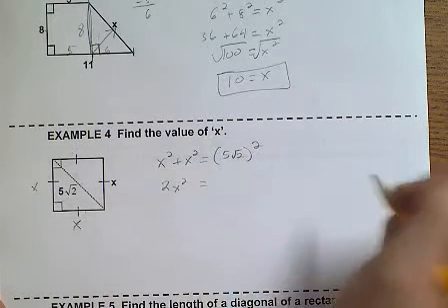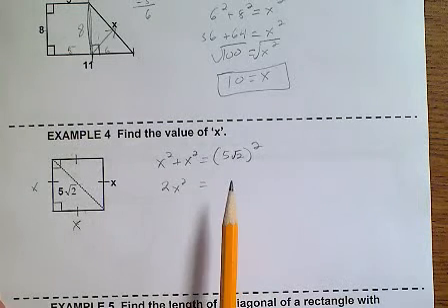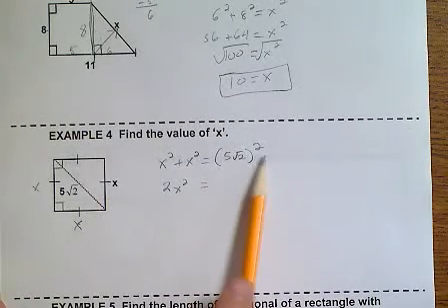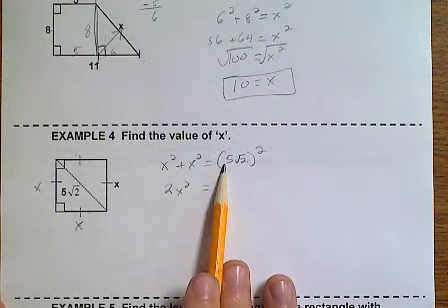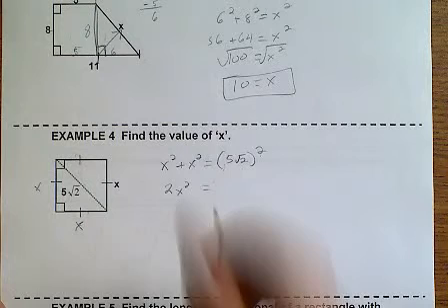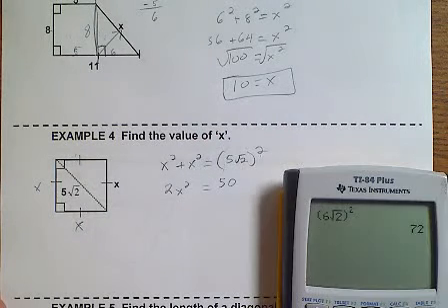equals, well, I can put this in the calculator, 5 on the square root of 2 in parentheses and square it, or I can do 5 times 5 is 25 times 2 makes that 50. And to prove to you that works, 5 on the square root of 2 squared is 50.